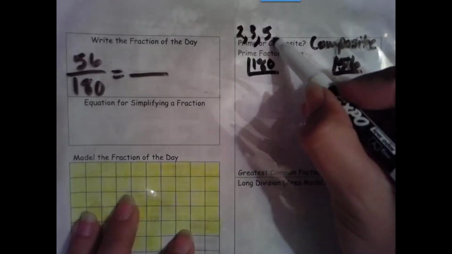And we need to do the prime factorization for both the denominator and the numerator. And if you remember, our first 5 primes that we used are 2, 3, 5, 7, 11. So let's see, 180 ends in a 0, so I can divide by 5. I could get 3 groups of 5 out of 18. That leaves 150, that leaves 30, which would be 6 groups of 5.